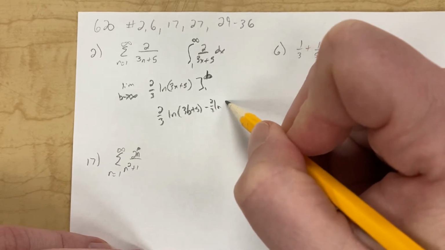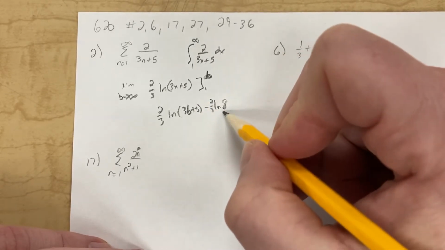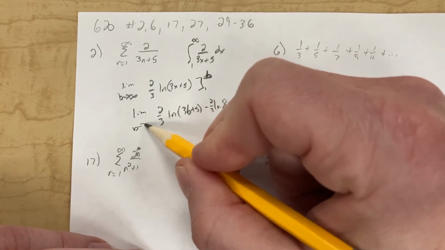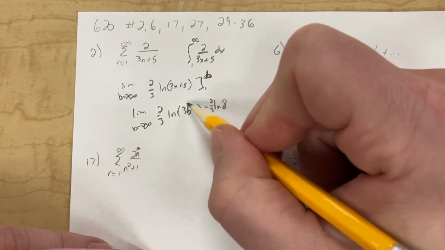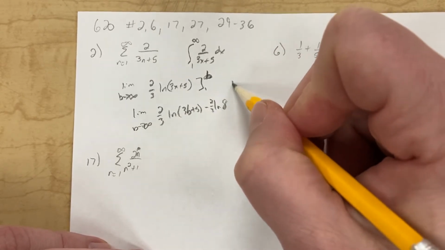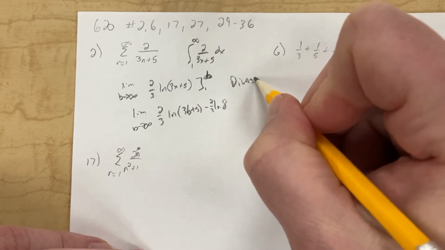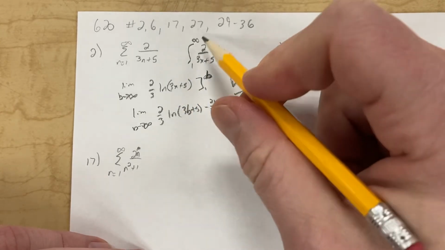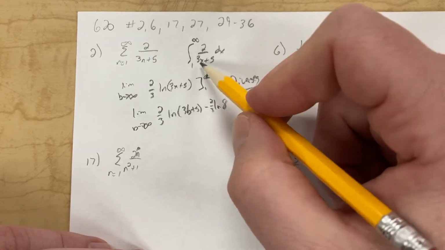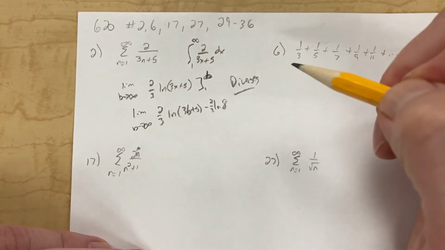Now, the natural log of 8 obviously is okay, but we're taking the limit of this as b goes to infinity. So if this goes to infinity, the natural log of it will go to infinity, so therefore this diverges. The integral itself will diverge because this is going to go off to infinity. So if the integral diverges, then so does the series.